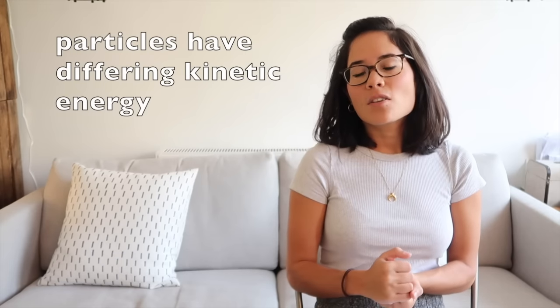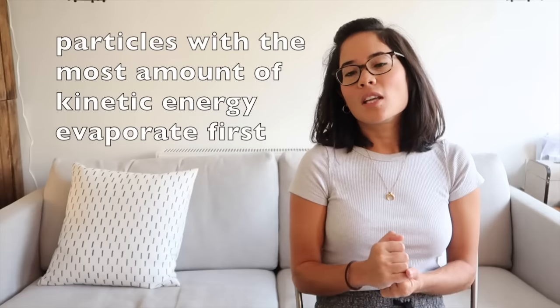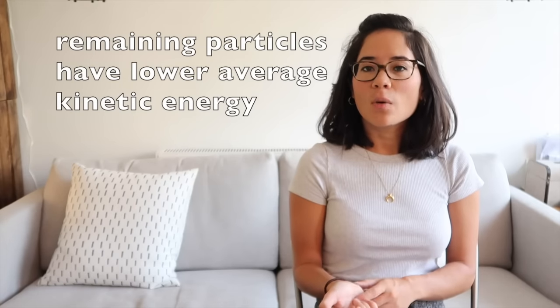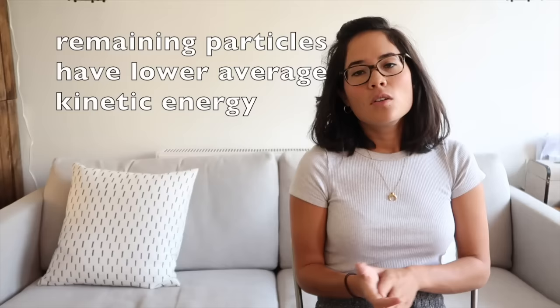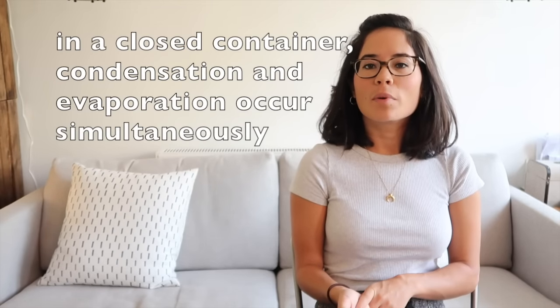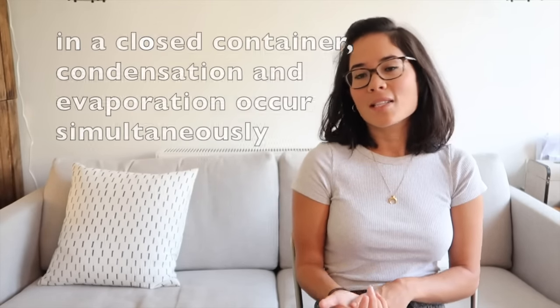Condensation is occurring here. Touching slightly more on evaporation, so how does the evaporation of a puddle or any liquid happen really? So what you find is that the particles have differing kinetic energy. Now those particles with the most amount of energy will evaporate first, and they will leave the surface of the liquid. And what will happen is it will mean that the remaining particles have lower average kinetic energy. Do notice that in a closed container, condensation and evaporation will be occurring simultaneously, which means at the same time.